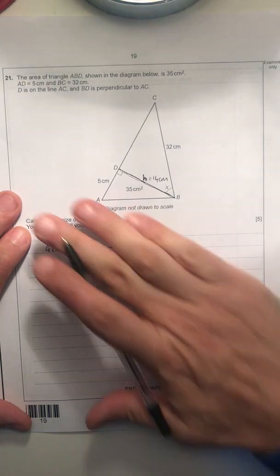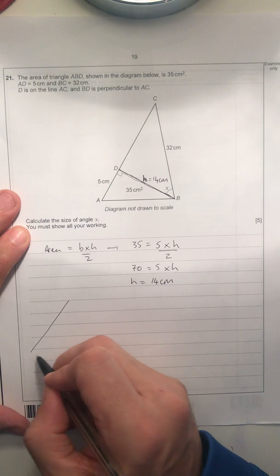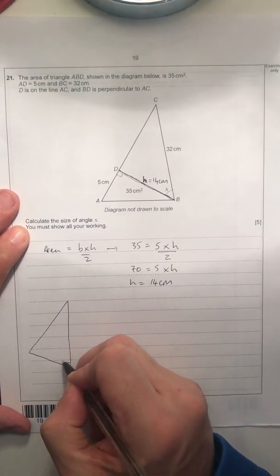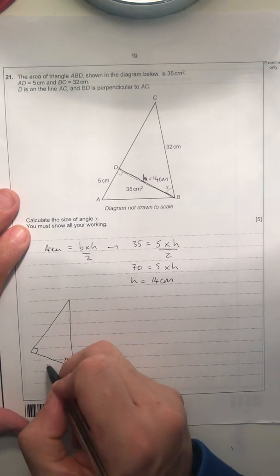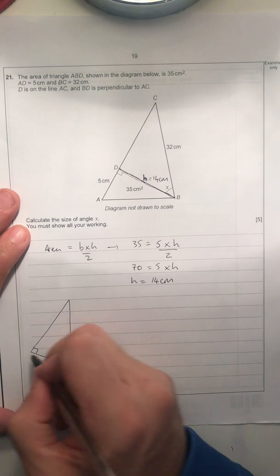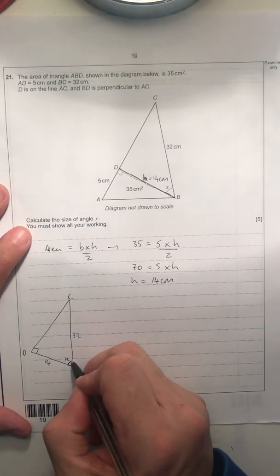Okay, now I can just concentrate on this triangle there, and I'll just draw it without the other one there so it doesn't get confusing. So here's my right angle. I now know that this is 14, that's 32, that's B, that's D, and that's C, and we're trying to find the angle x here.